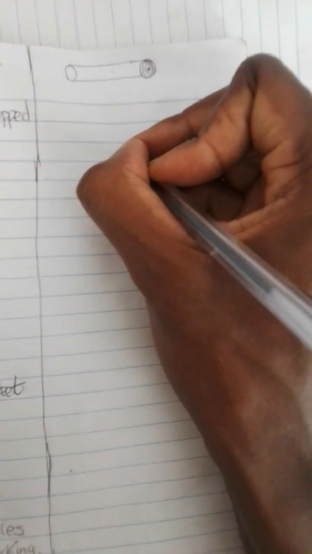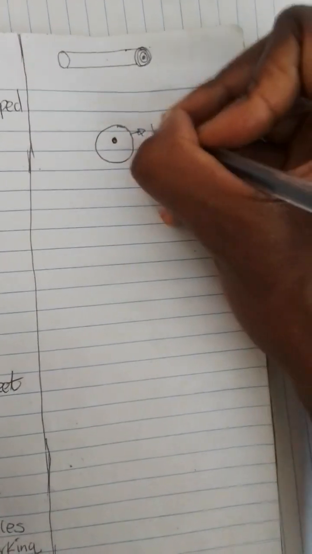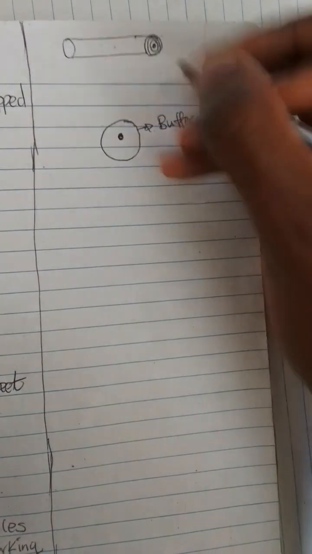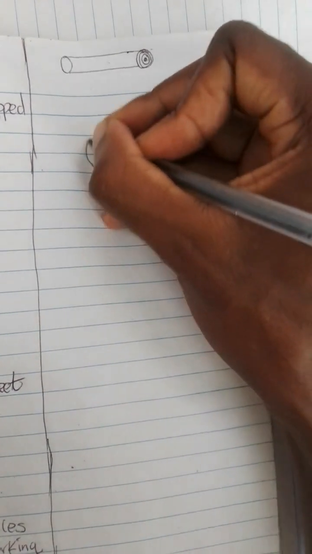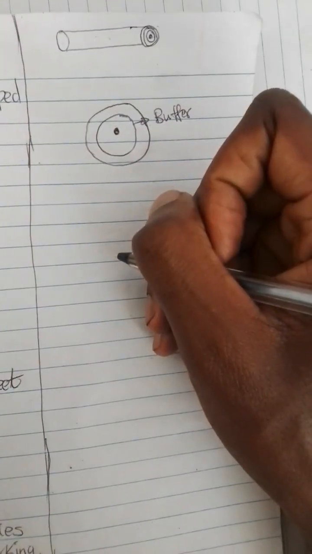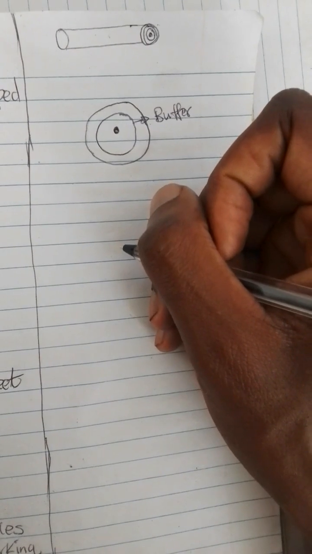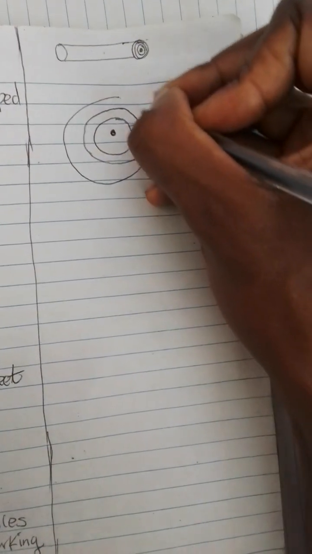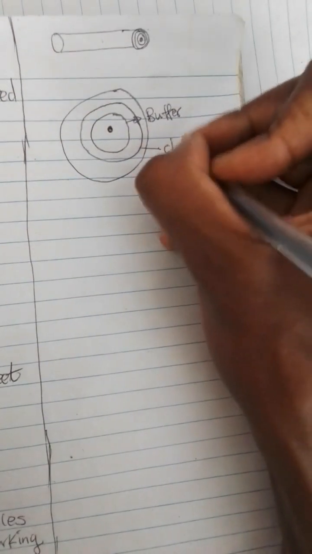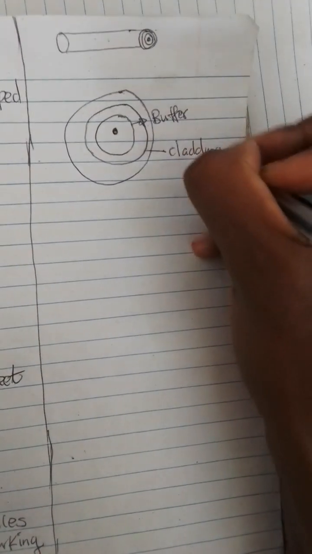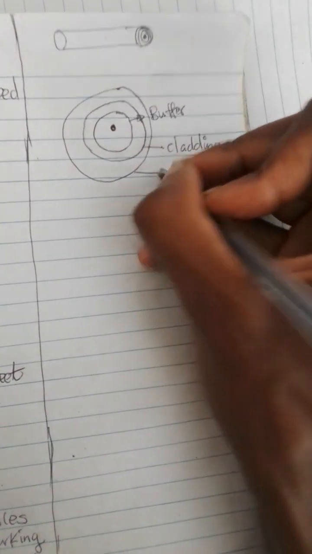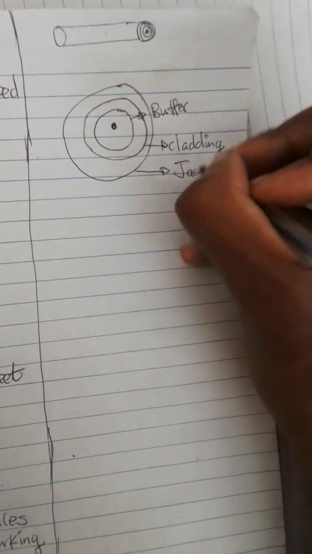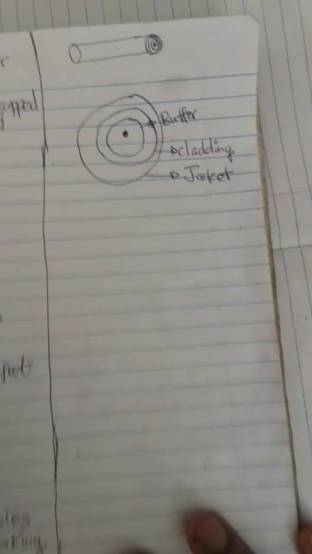If I draw this in cross section, it will be like this. You have a core. After the core, you have the buffer that surrounds it. Around the buffer, you have a cladding, and then you have the outer jacket like this.